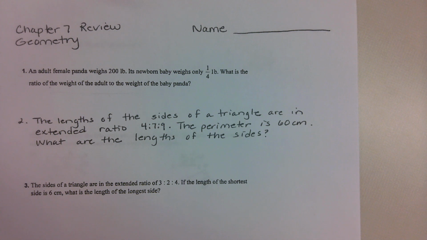Anyway, it's just 4 sides. This shouldn't take too long, but it is important you get the concepts. So an adult female panda weighs 200 pounds. Its newborn baby weighs only 1/4 of a pound. What is the ratio of the weight of the adult to the weight of the baby panda?